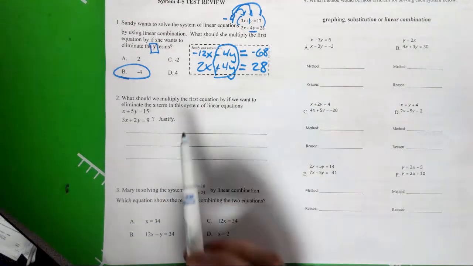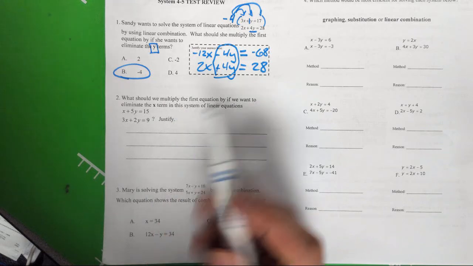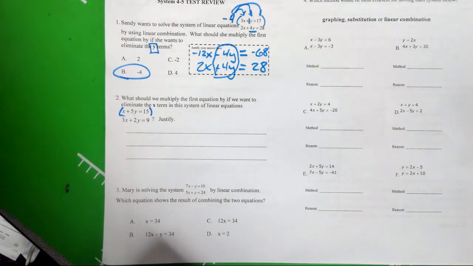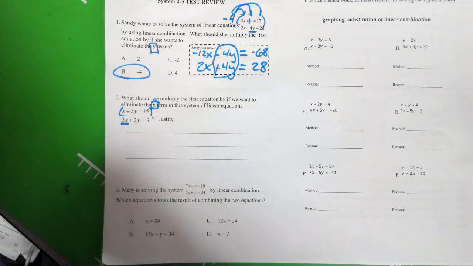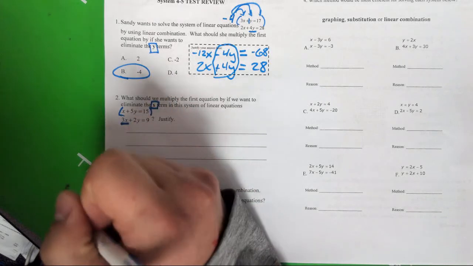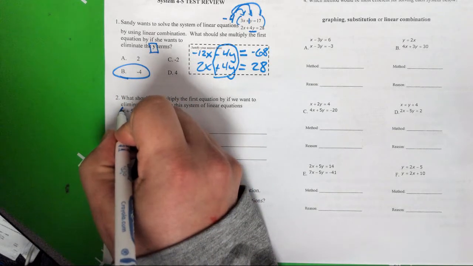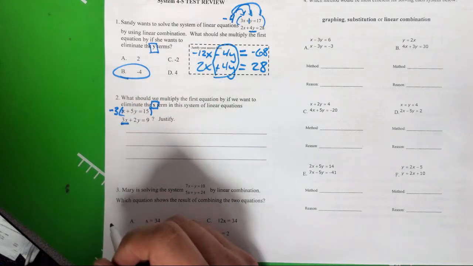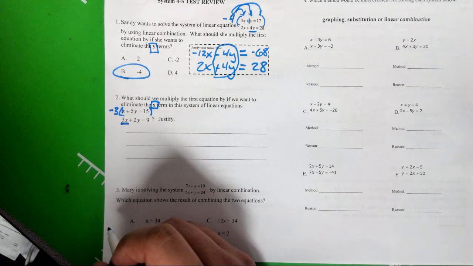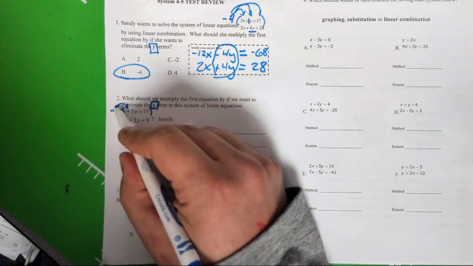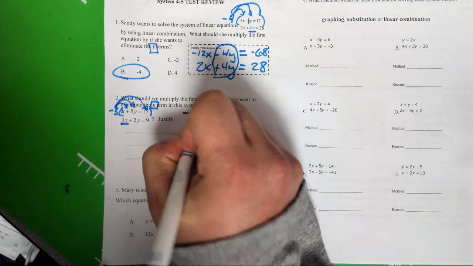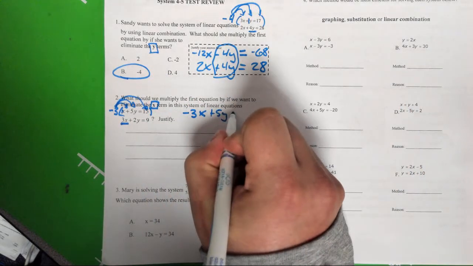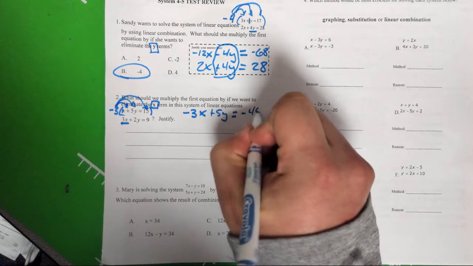Similar thing going on in number 2. What should we multiply the first equation by if we want to eliminate the x's? This time we're eliminating the x's. We've got a positive 3x. We need this to end up being a negative 3x. It's a positive 1 right now, so we multiply by negative 3. We can distribute over here and end up with a negative 3x and a plus 5y equals negative 45.